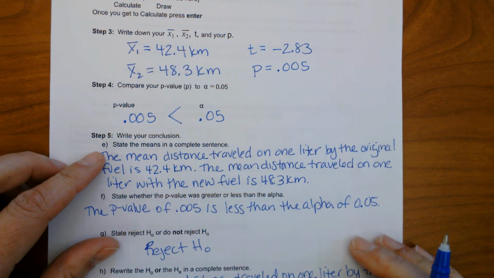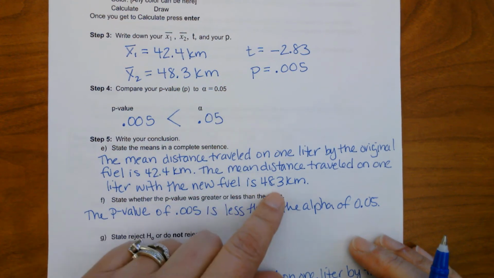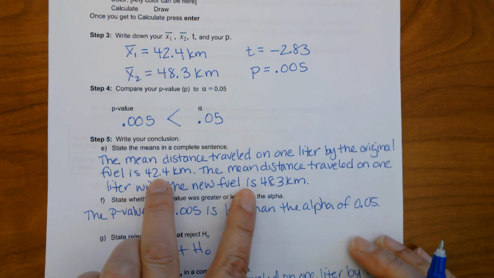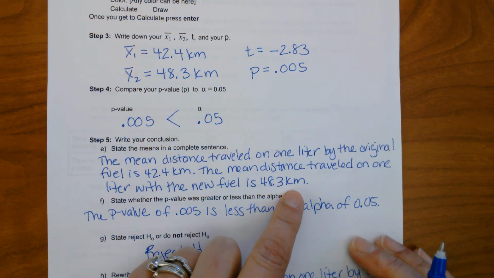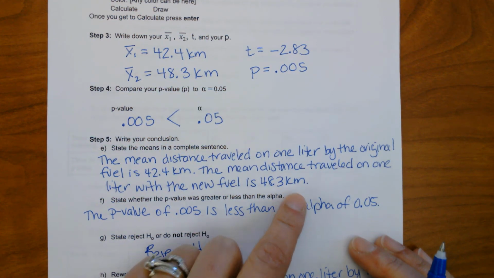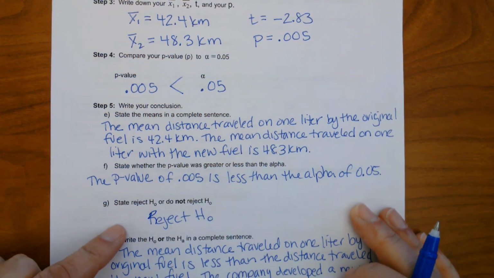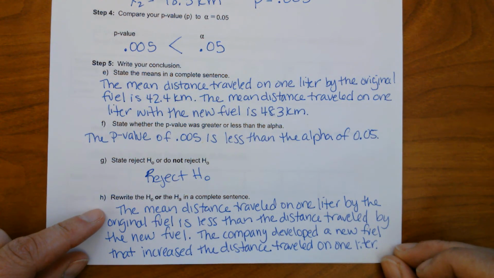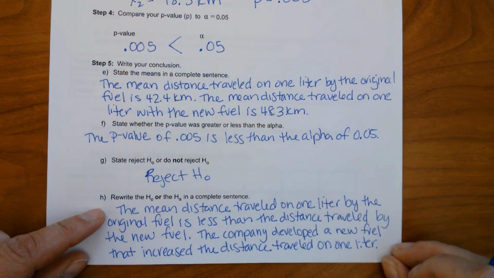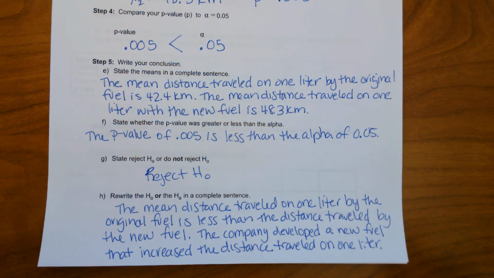The mean distance traveled on 1 liter by the original fuel is 42.4 kilometers. The mean distance traveled on 1 liter with the new fuel is 48.3. So really, statistically, we're going to be seeing, is this significantly lower enough to say that the new fuel actually helps us travel more? The p-value of 0.005 is less than the alpha, reject H0. Here's our nice conclusion. The mean distance traveled on 1 liter by the original fuel is less than the distance traveled by the new fuel. The company developed a new fuel that increased the distance traveled on 1 liter.